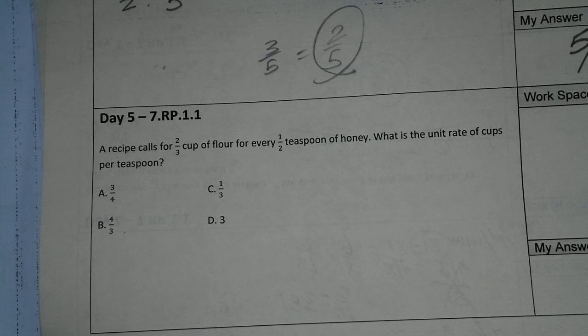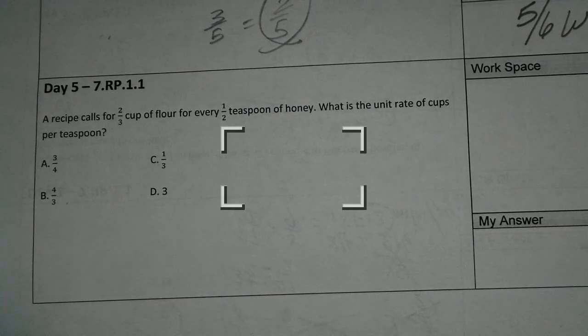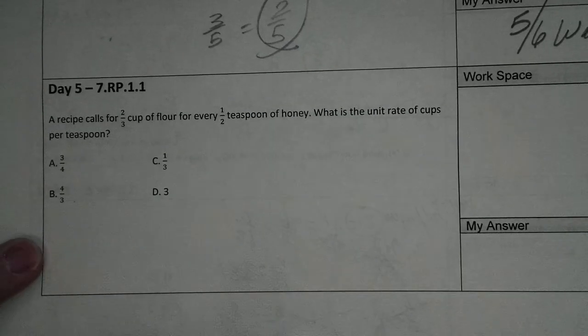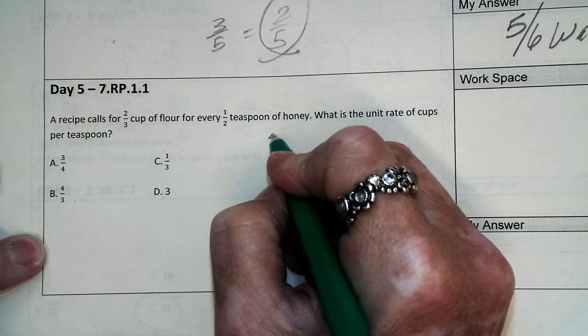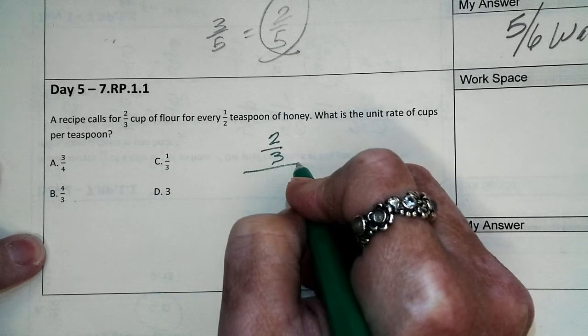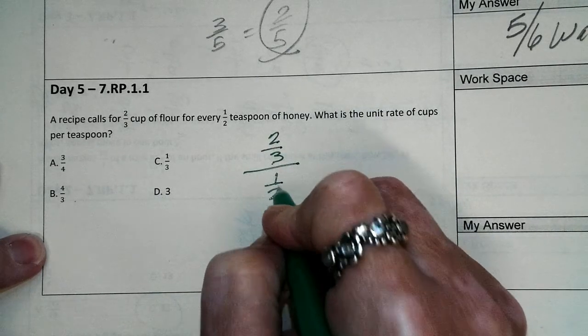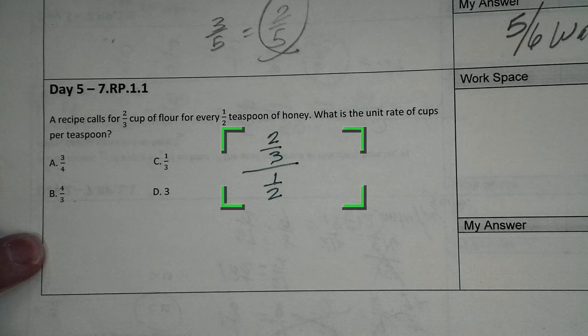For 2/3 cups of flour for every 1/2 teaspoon of honey, what is the unit rate of cups per teaspoon? So that tells you what the ratio is. So cups per teaspoon. So 2/3 divided by 1/2.